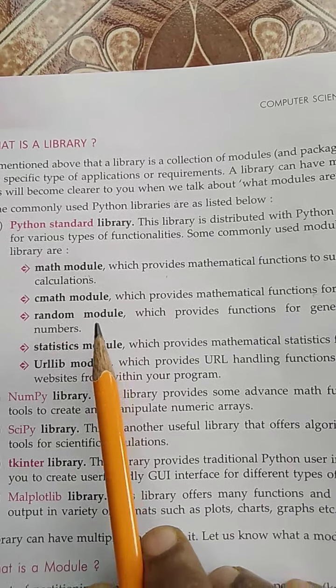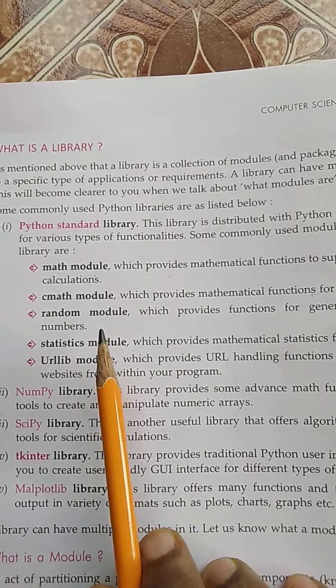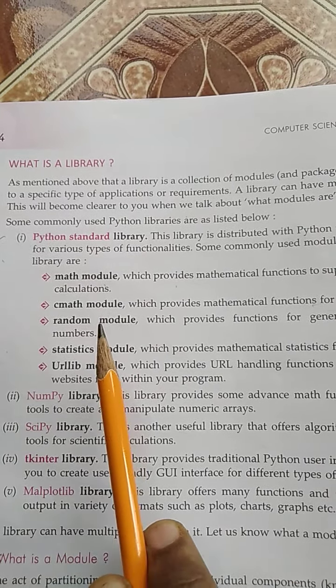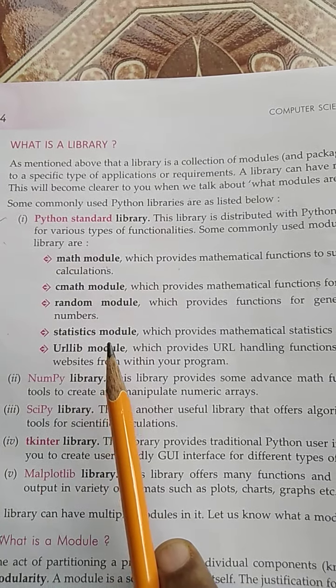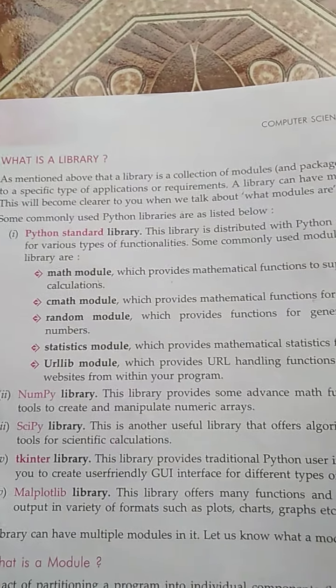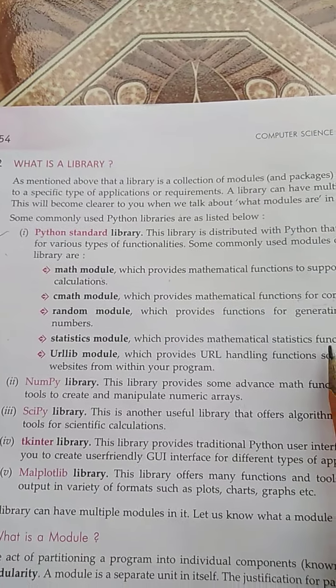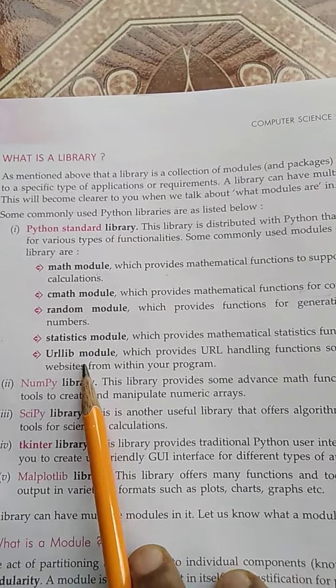Random module: we discussed the random module functions, four different functions that you know, I think. Random, randint, like that we have some of the random module functions. Then the statistics module, with which we can perform statistics functions, like the correlation coefficient. These functions can be calculated there.